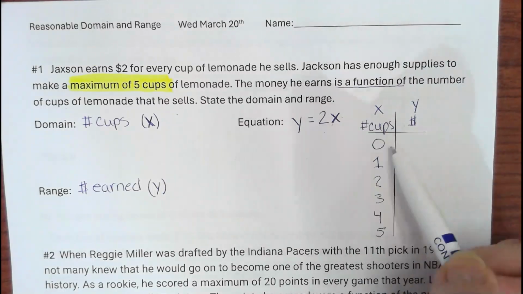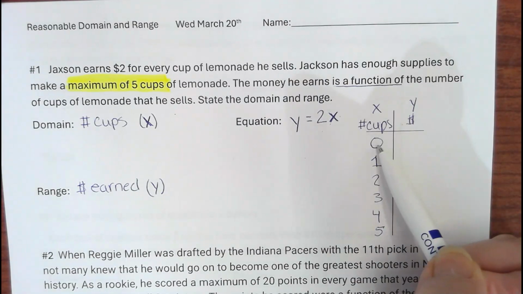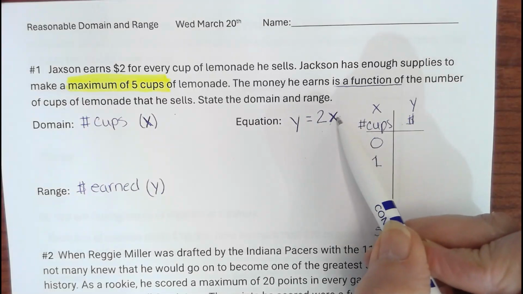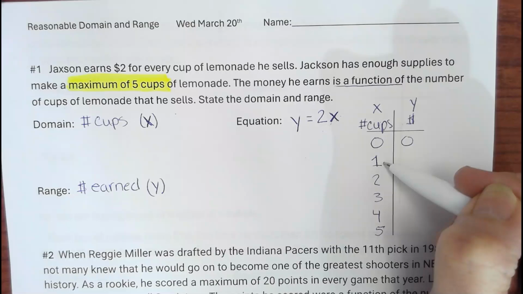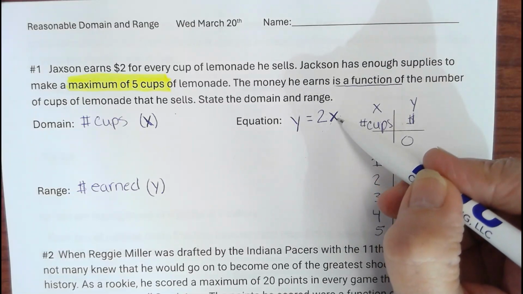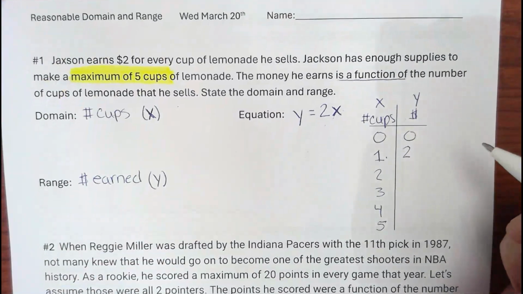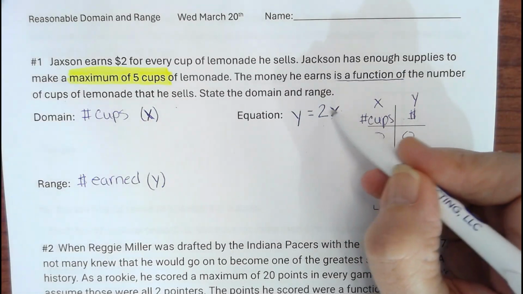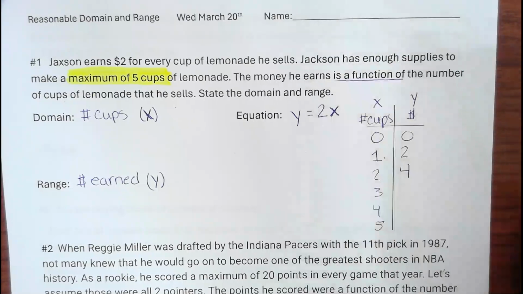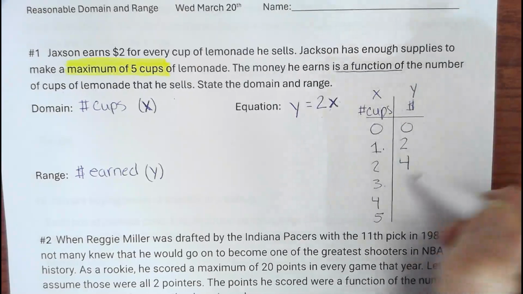Okay, how do we get our range? Well, we're going to plug our domain in. So we're going to plug in 0 cups. We put a 0 right there. 2 times 0 is 0. If he sells 1 cup of lemonade, if I plug a 1 in right there, that's 2 times 1. That's 2. 2 cups of lemonade. Well, that's 2 times 2. That's 4. 3 cups of lemonade. 3 times 2 is 6.